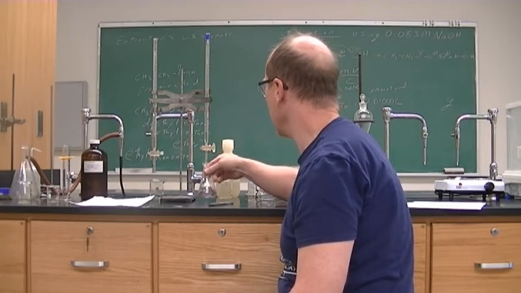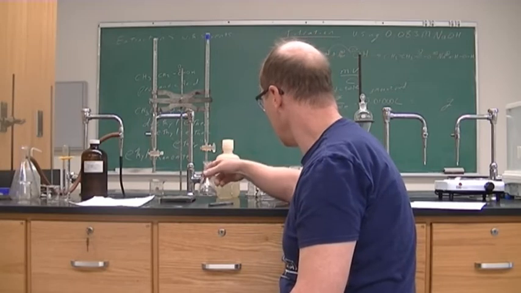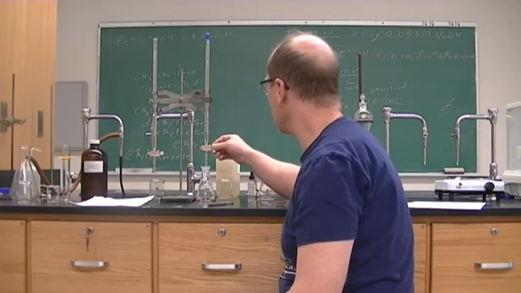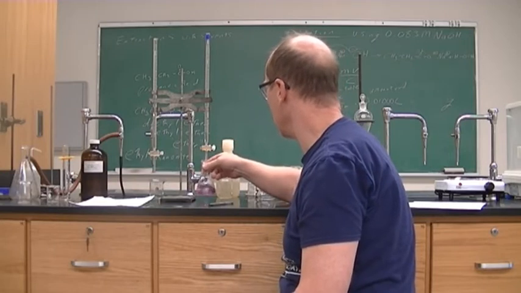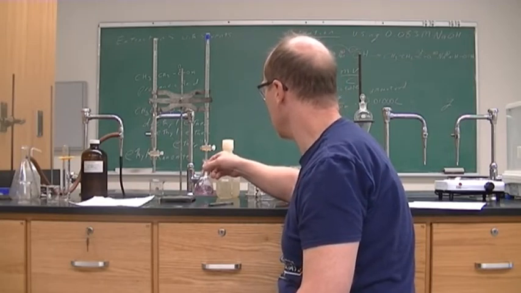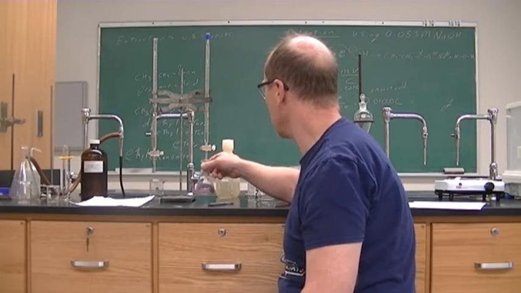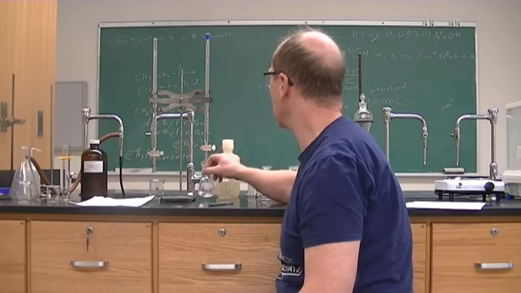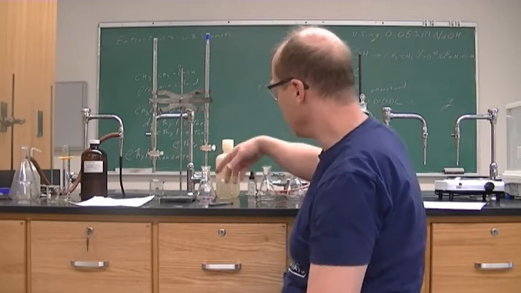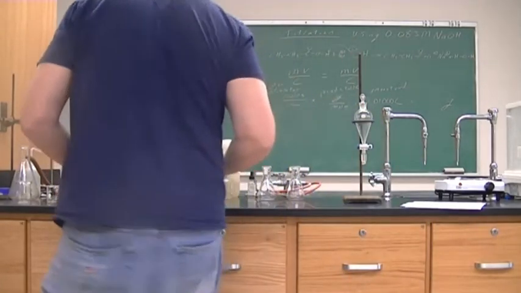Very close to the end point. All right, that should do it. Let's see if this stays. All right. So it's still a light pink, and so that is our endpoint.